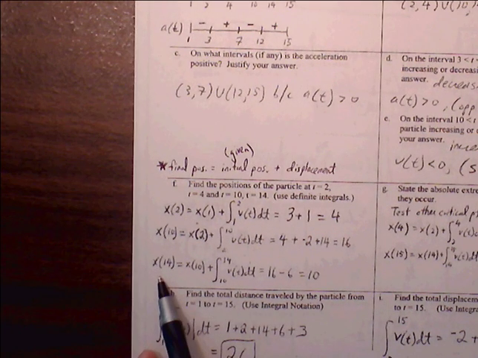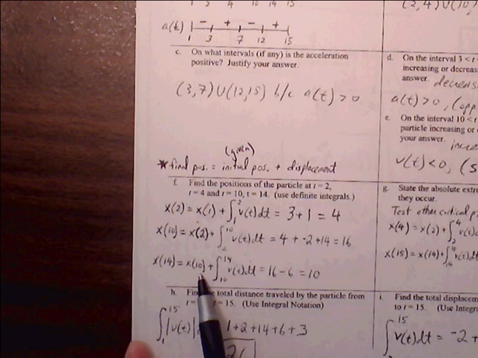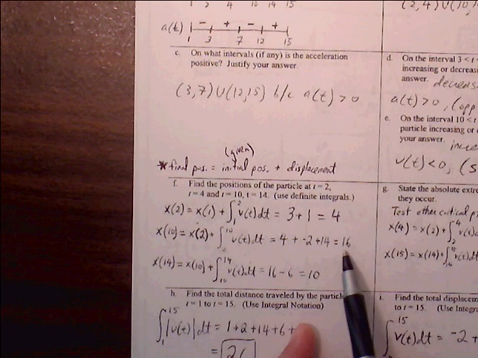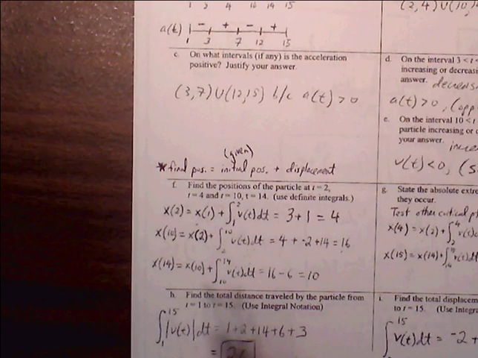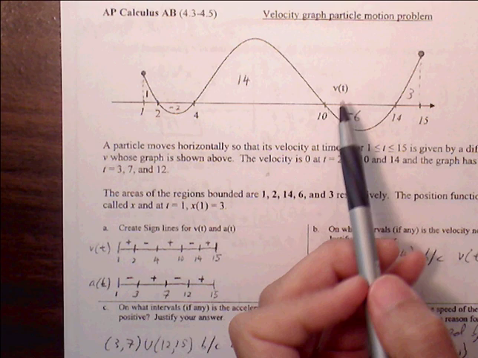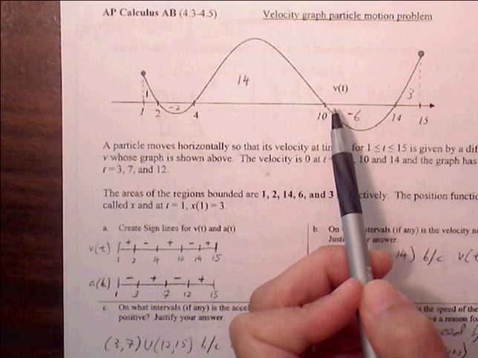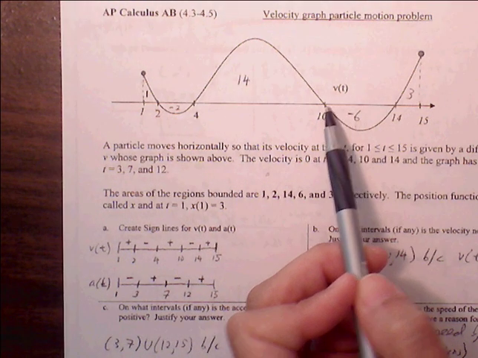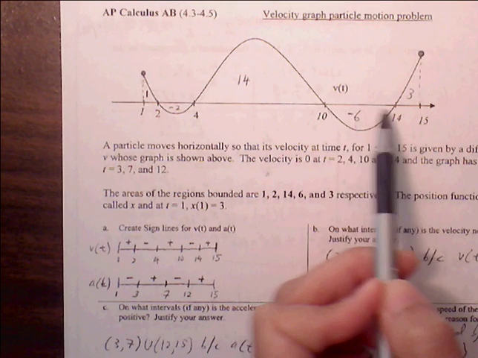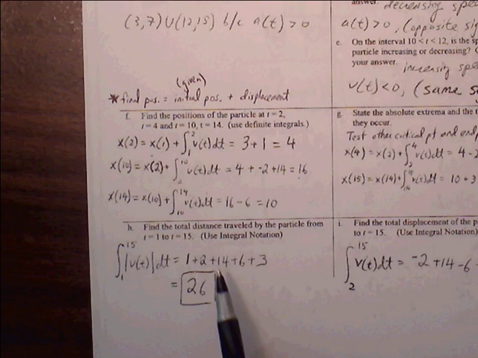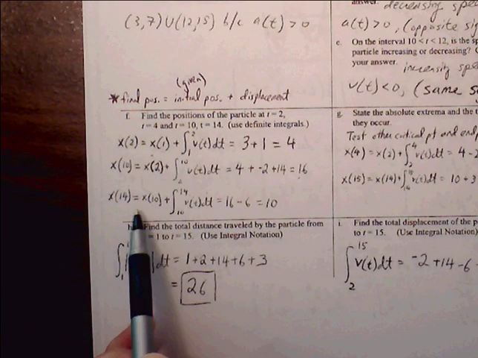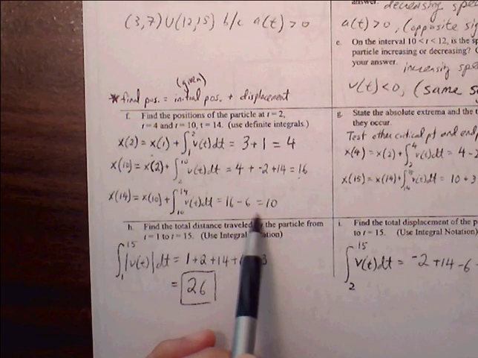If I want to find x of 14, my final position, my given position is now the previous statement, x of 10. To get from x of 10 to x of 14, I'm going to have to take the displacement of the velocity from 10 to 14. From 10 to 14, I'm just traveling backwards 6 units, so minus 6. My initial is 16, so 16 minus 6 equals 10.